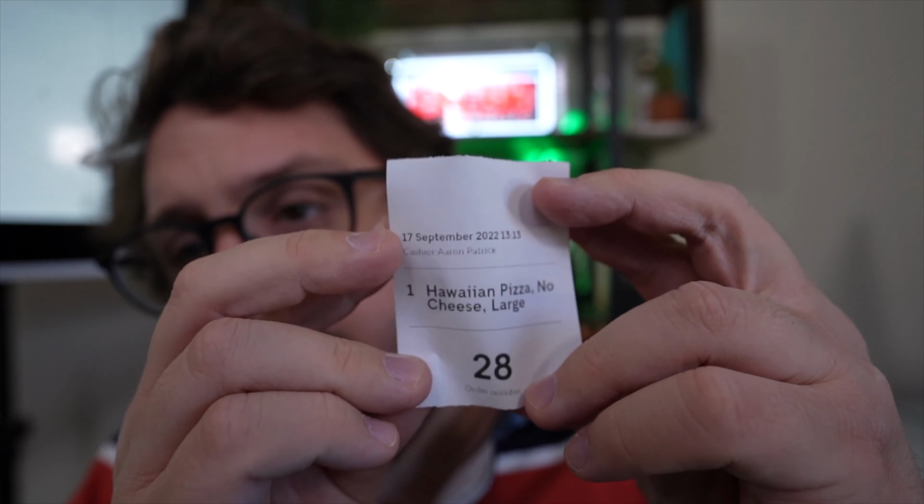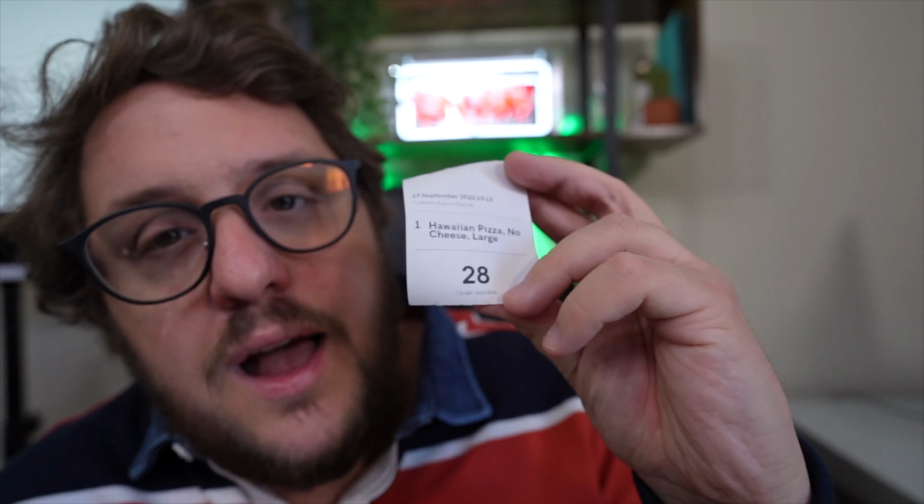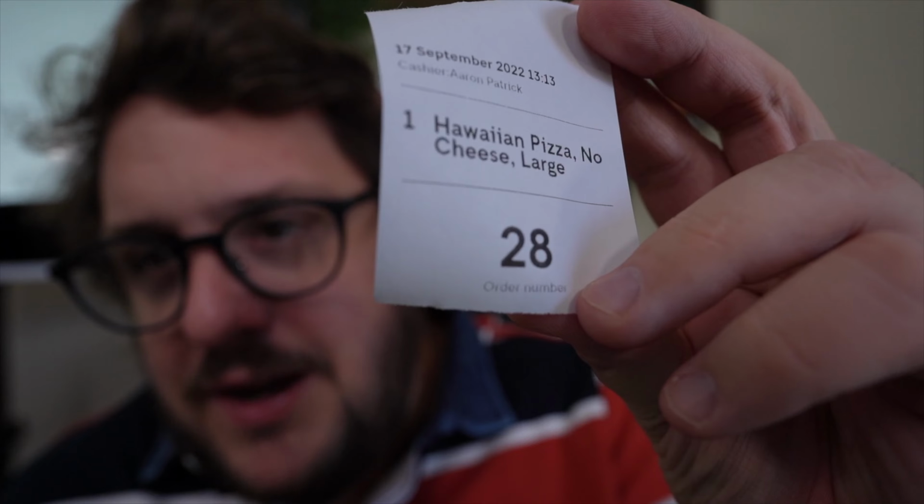But as you can hear, we now have this little piece of paper here. And this little piece of paper, which admittedly was printed on the others, I just, for dramatic effect, pretended it wasn't there because I forgot to turn the feature off. But this little feature here is the solution. On here it tells me, cashier Aaron Patrick on the 17th of September, I took an order for Hawaiian pizza, no cheese, large, order number 28.